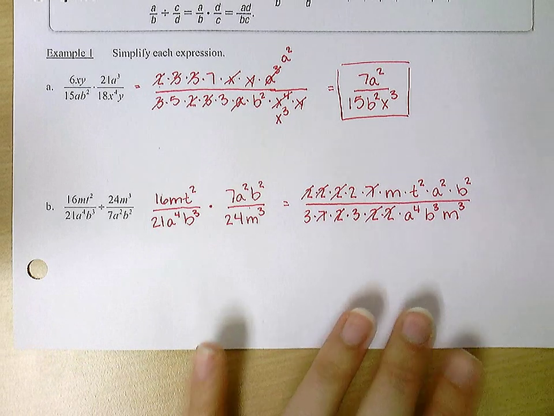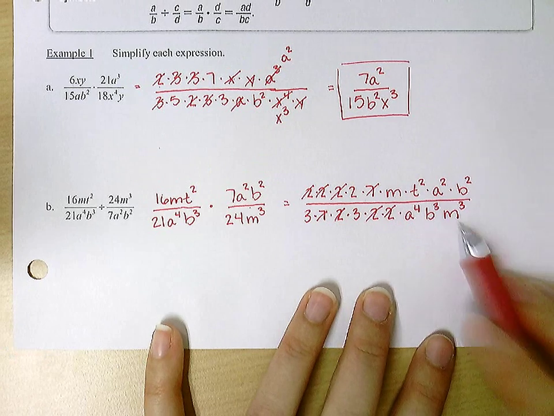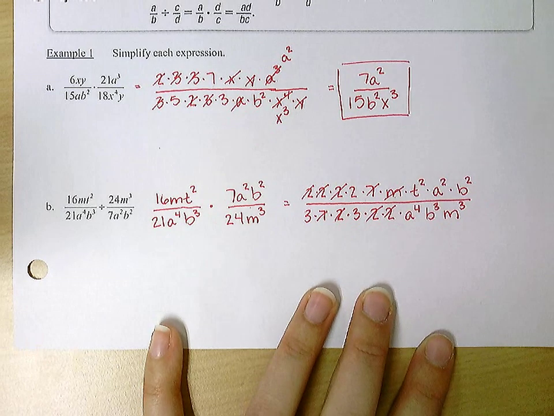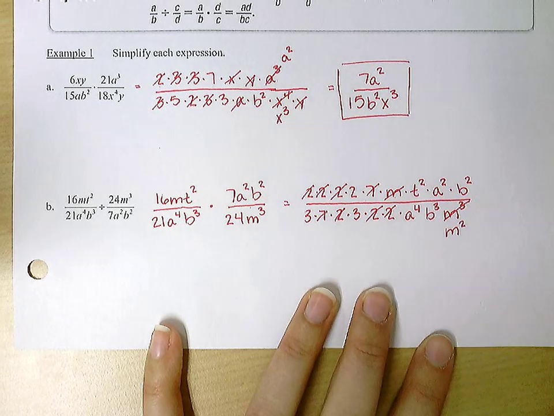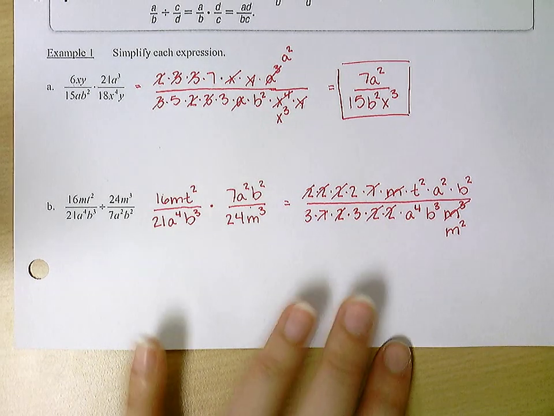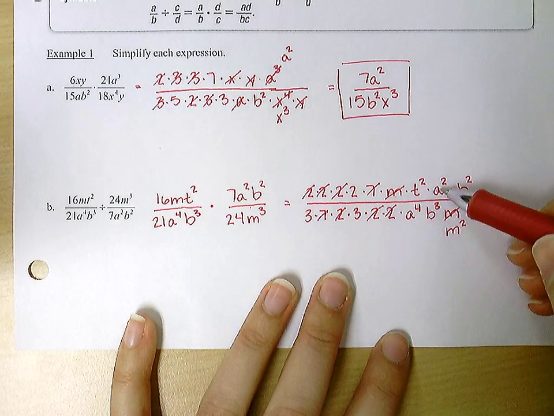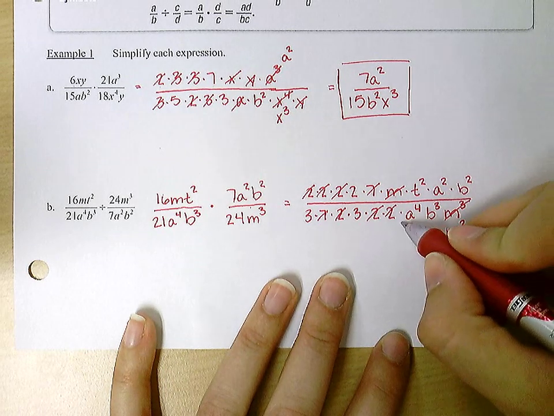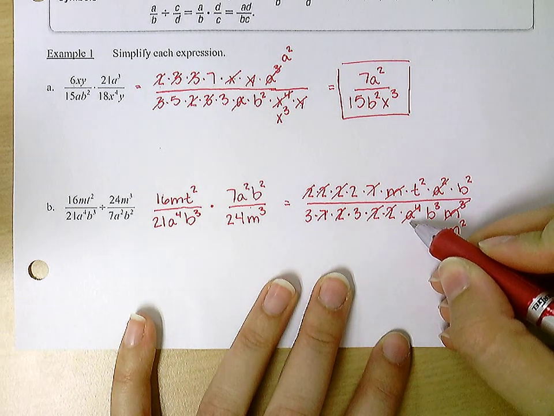Next, I'm going to move on to the variables. So I do have m over m cubed. So that numerator m will cancel out, and then in the denominator, I would only have m squared then. I have a's. So I have a squared in the numerator and a to the 4th in the denominator.